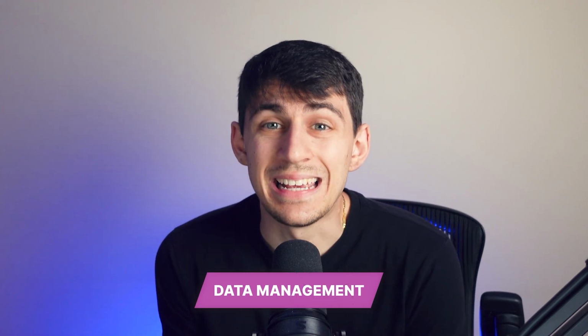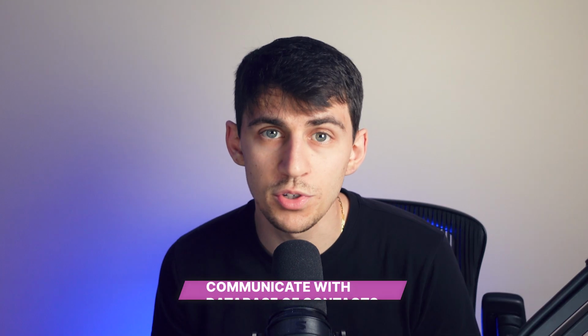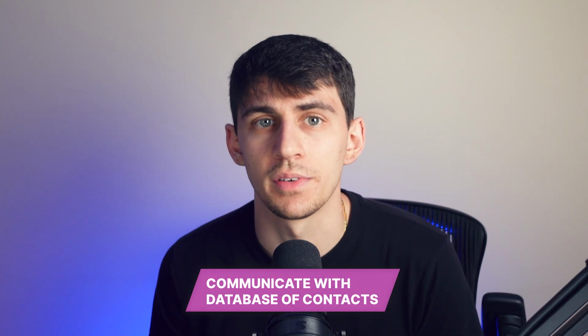It's also very easy to use as an administrator dashboard. It allows for streamlined coordination as well, so you can improve your volunteer program coordination through an intuitive administrator dashboard. This tool helps streamline communication, track volunteer hours, and manage schedules effortlessly, empowering administrators to optimize every aspect of volunteer program management with ease.